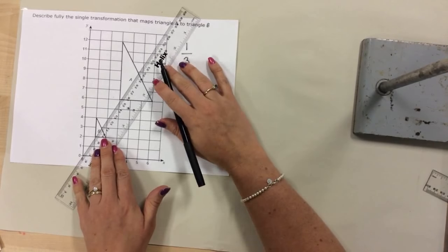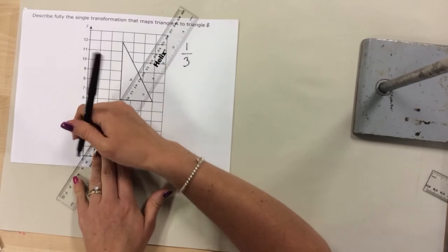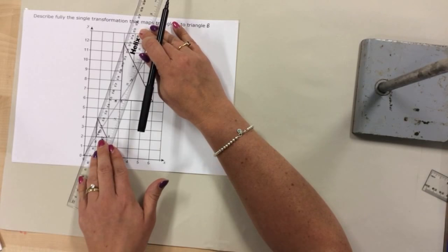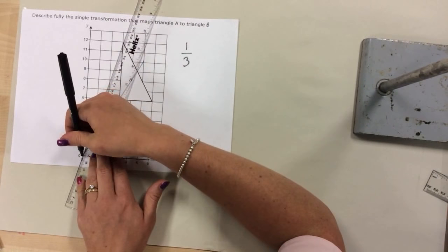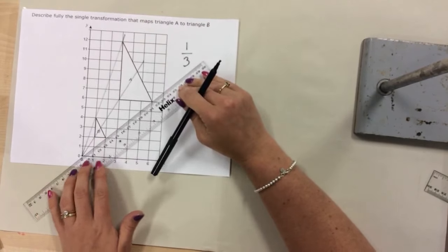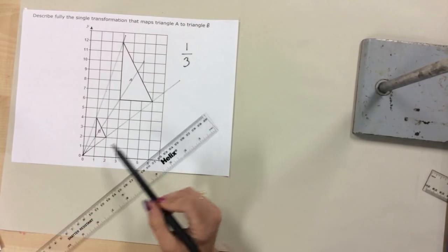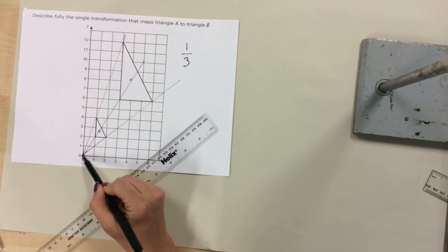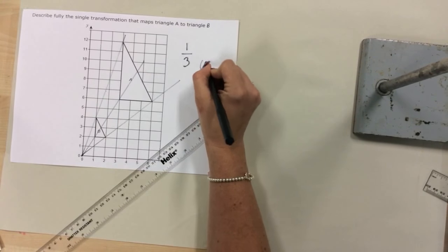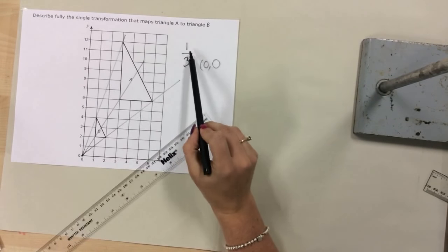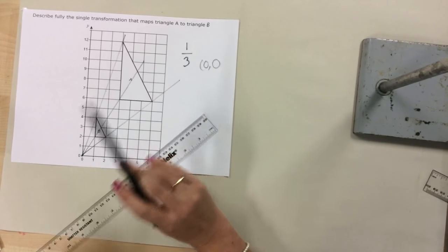Now to do that, you have to get your ruler. I can't really do this freehand. And what you need to do is you need to join all the corresponding points up on the shape. And what you will hopefully find, and I'm sure you will do, is that they all come together around a point. And the point, which is quite clearly here, is going to be 0, 0 for this one. So it's been enlarged with a scale factor of a third around the centre of 0, 0.